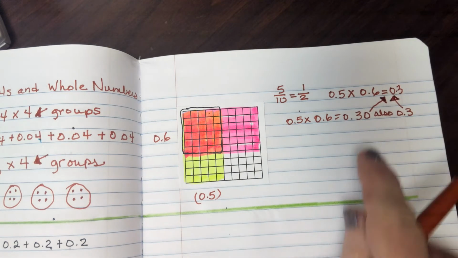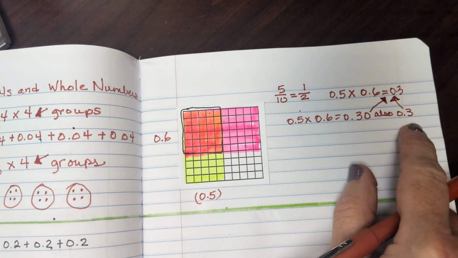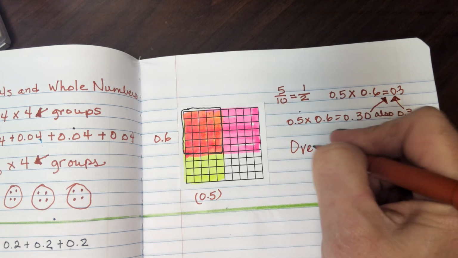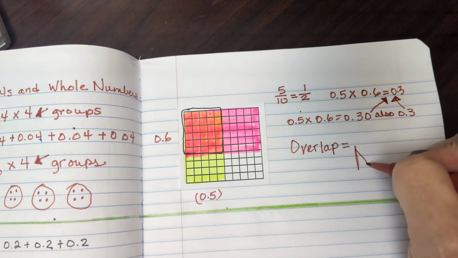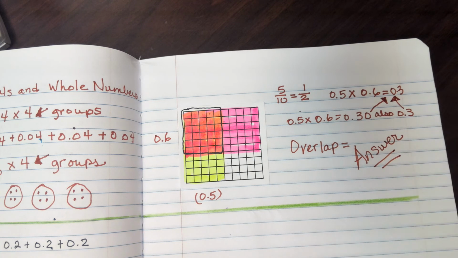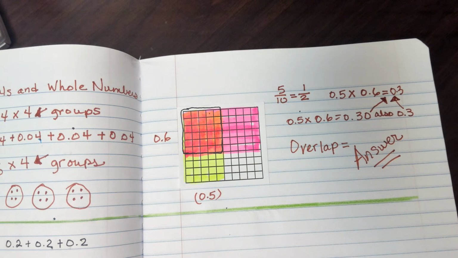Some math teachers say when you get that extra 0 at the end, you could just drop it off, and that's why I'm showing you both of those, okay? Those are equal or equivalent. They're the same. So the overlap is equal to the answer. That's a fun way to find an answer, right? Just count the overlap. Exactly, you can certainly do that.